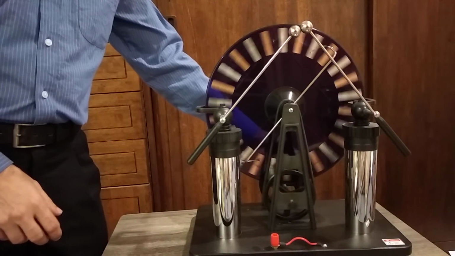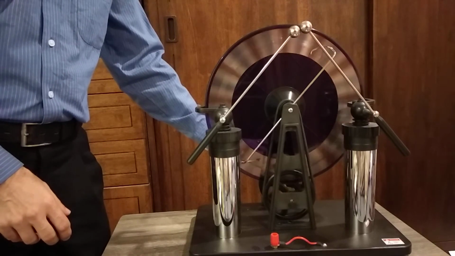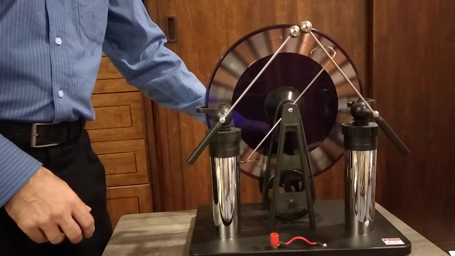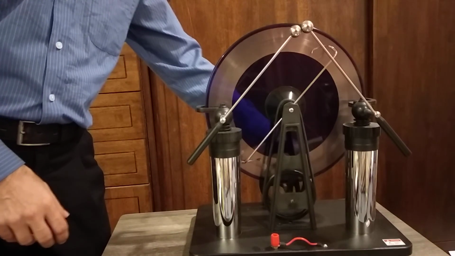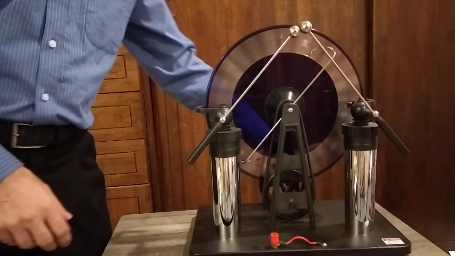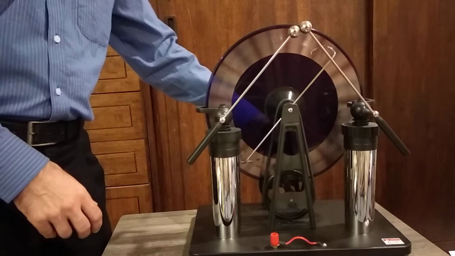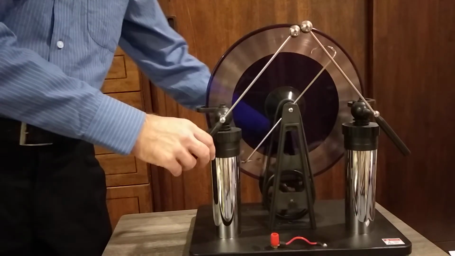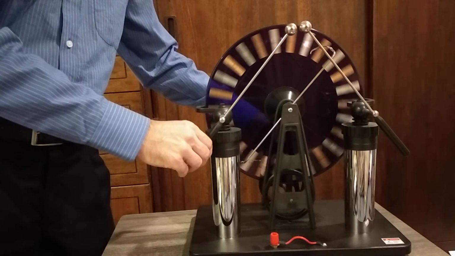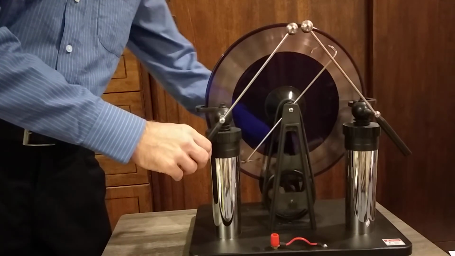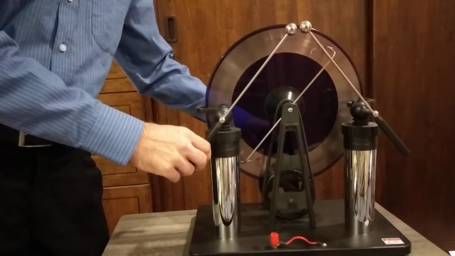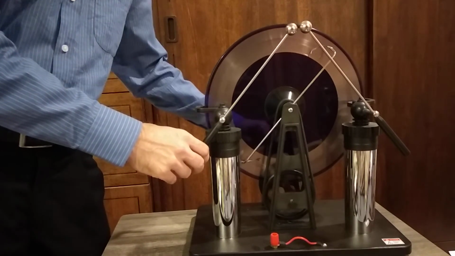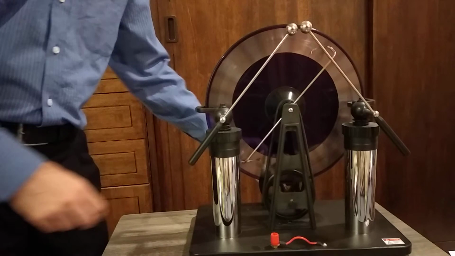So if I got a big enough potential difference, if I got a big enough voltage here, do you think I could get electricity to actually flow through the air even though it's an insulator? Well, let's see. I'm going to move these apart and can you see those little sparks? It works.